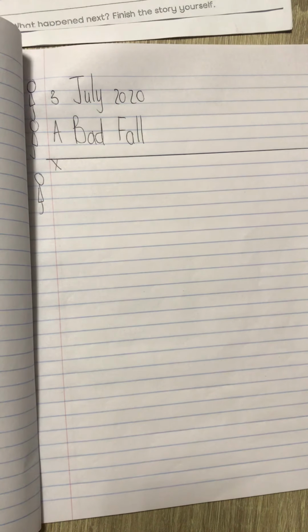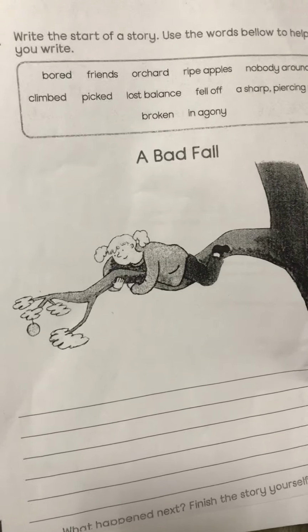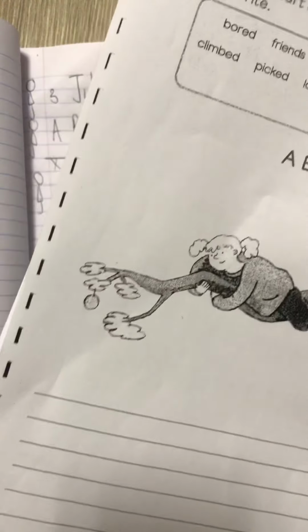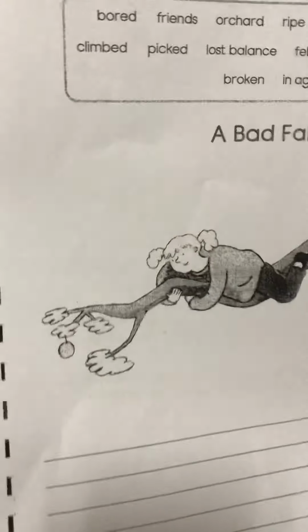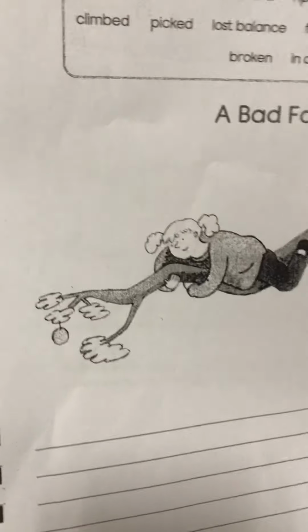Now they say, write the start of a story. So you are writing the start of a story that is called A Bad Fall. If you look at the picture, what is this girl doing? She is climbing in a tree. The title of the story is A Bad Fall. So you can think to yourself, look there at the end, there's a piece of fruit. You can use your imagination. Think to yourself, what happened to this girl?